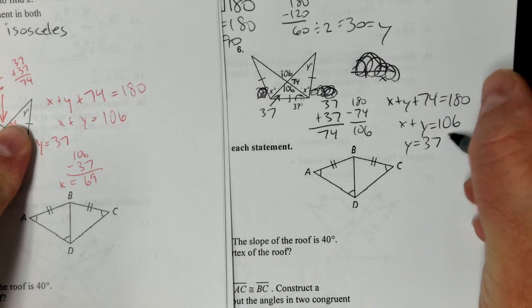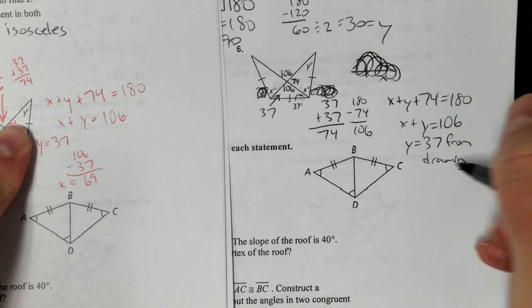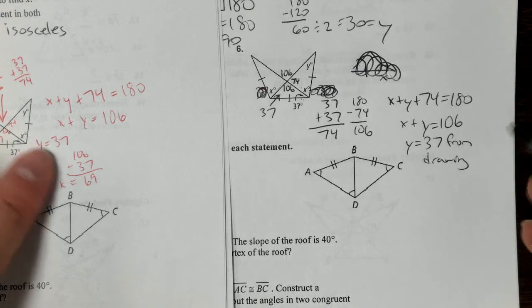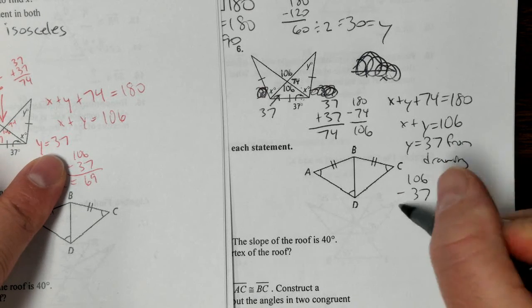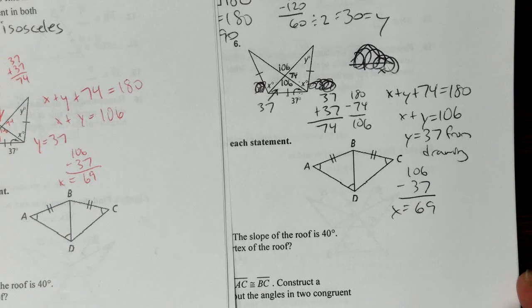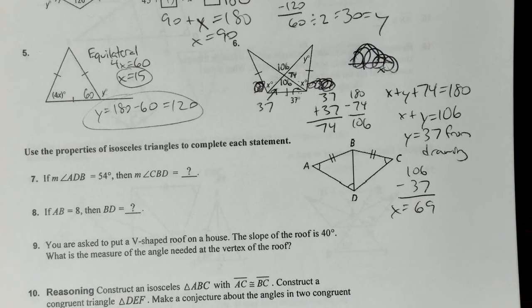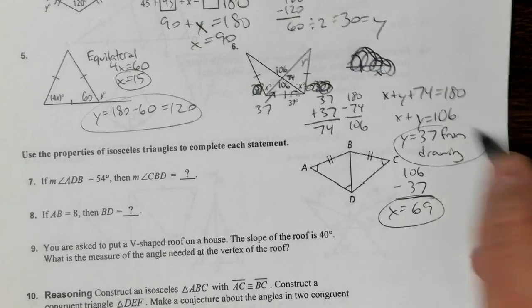Y is 37 from the drawing. And so that means you can just do 106 minus 37, which is 69 for x. So x is 69 and y is 37.